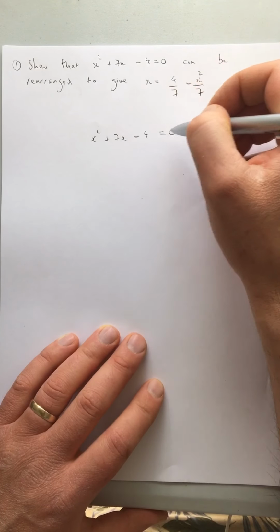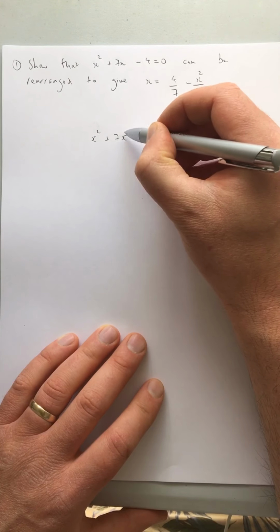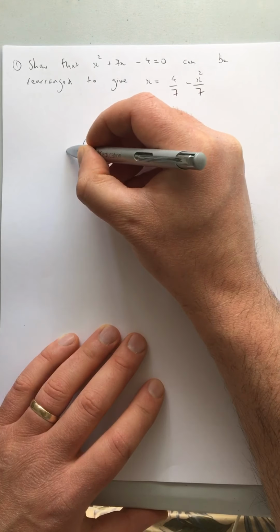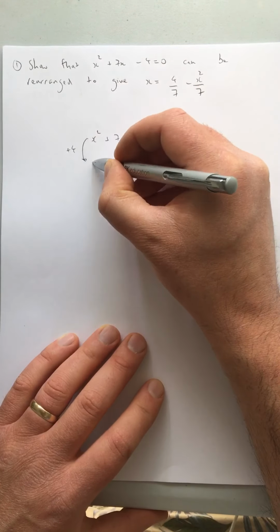So we've got x squared plus 7x minus 4 equals 0. And I'm going to rearrange for this x here. So first of all, let's add 4 to both sides. And we've got x squared plus 7x equals 4. And then let's take away x squared. So we've now got 7x that side. If we take away x squared this side, we've got 4 minus x squared. And then to get x on its own, we're going to divide through by 7. We've got x equals 4 minus x squared, all divided by 7.